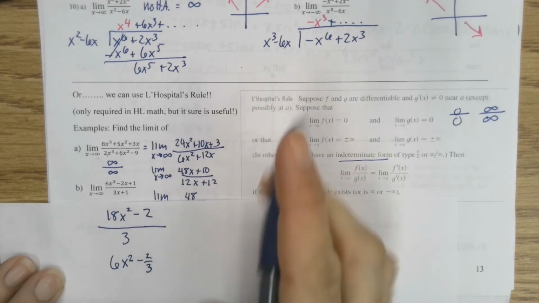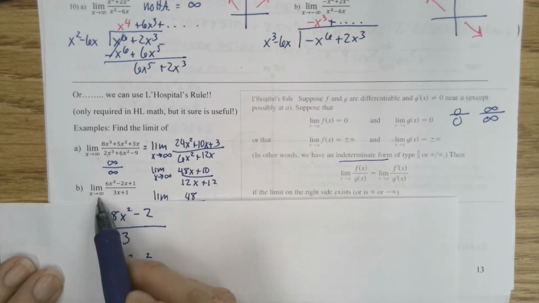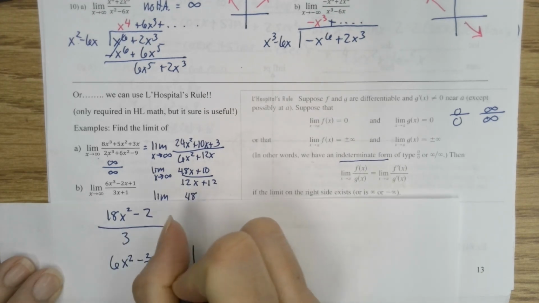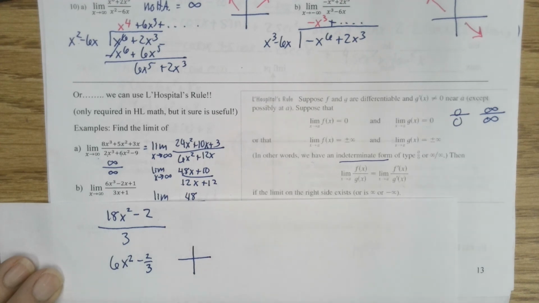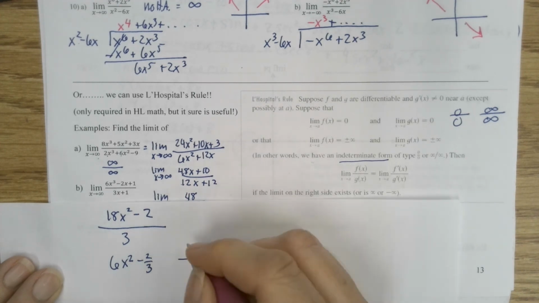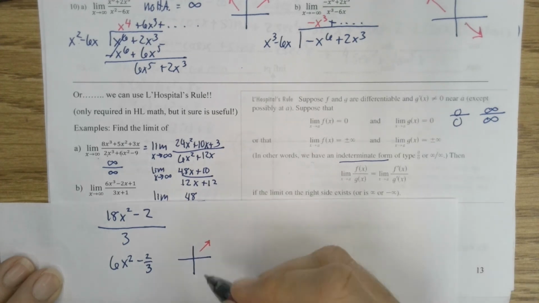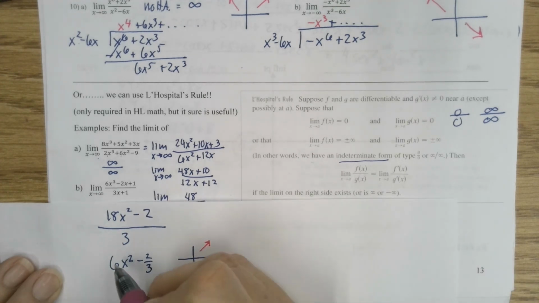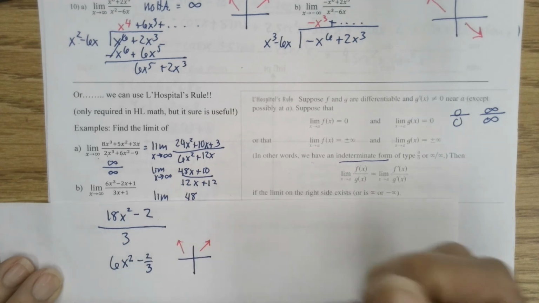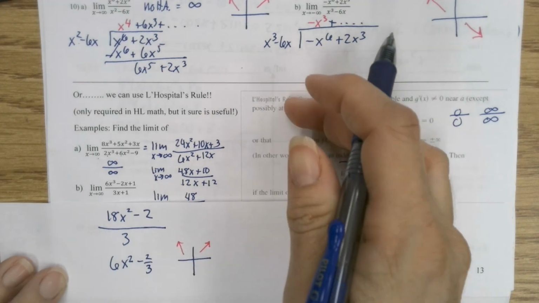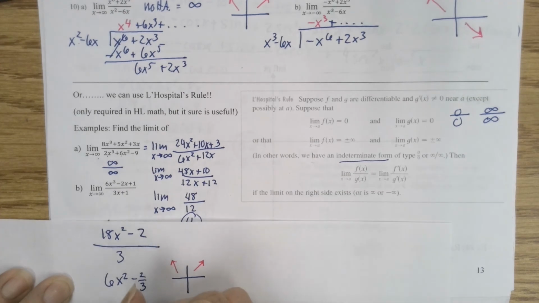And if you are finding the limit as x approaches infinity, you can now consider what that looks like as a graph. That is going to look like a parabola that's opening up. My leading coefficient is positive, so my graph heads upward on the right side. My exponent is even, so it heads upward on the left side. And so I know that my limit here is going to be infinity.